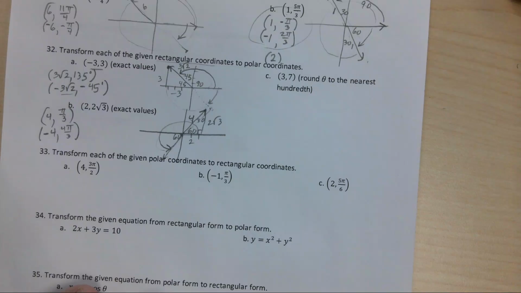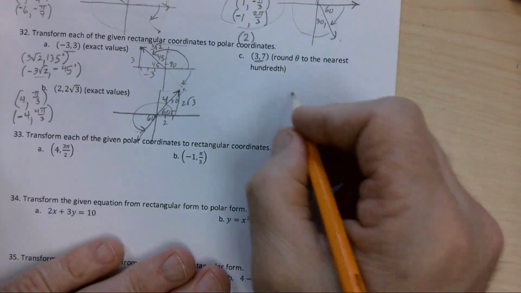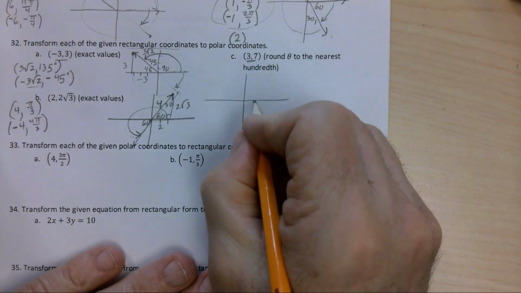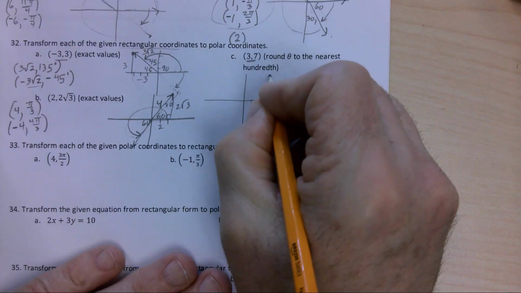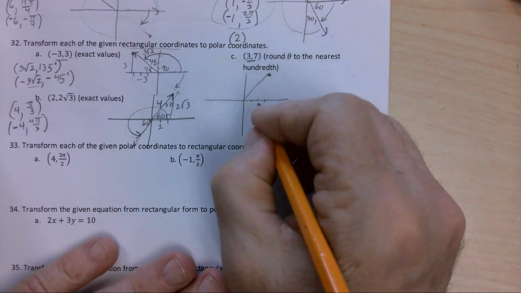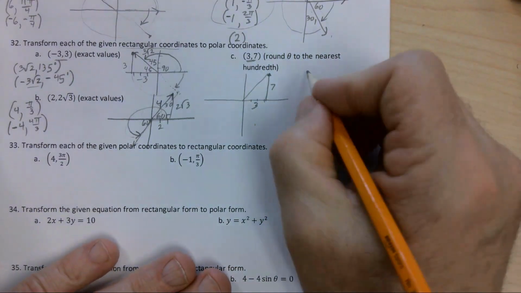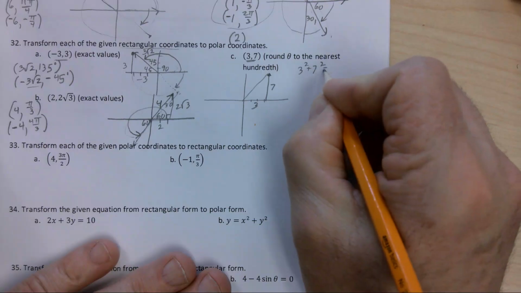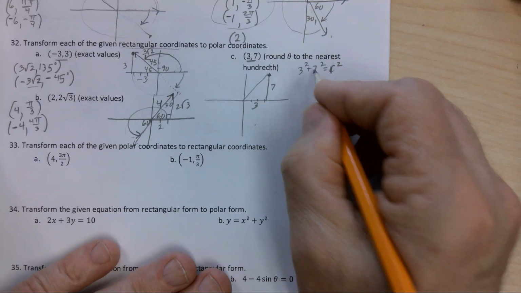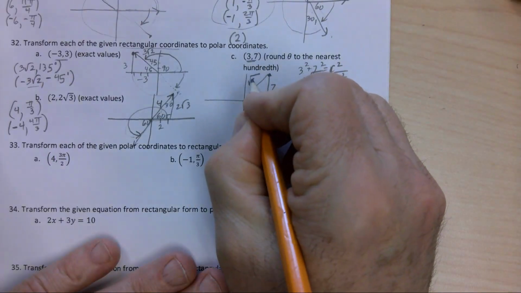Okay, so we go over to here, and we've got 3, 7. Well, this one doesn't look so fun. So 3, 7, we'll just put it right up here. There's 3, 7. And we would have to get a little creative here because this does not fit into our comfortable little 30, 60, 90 world. We're going to have to use a squared plus b squared equals c squared to find our r. So that's 9 plus 49, which is 58. So we get the square root of 58.